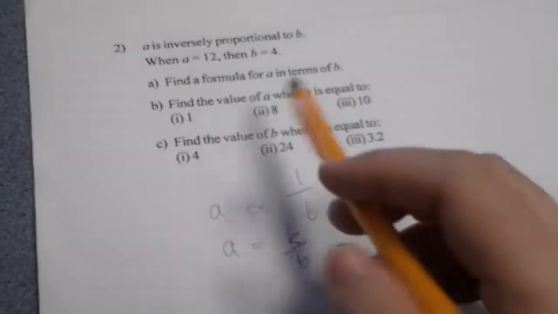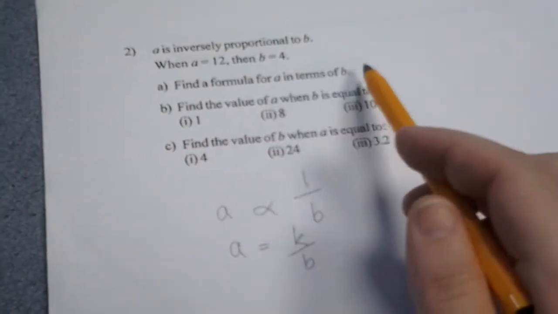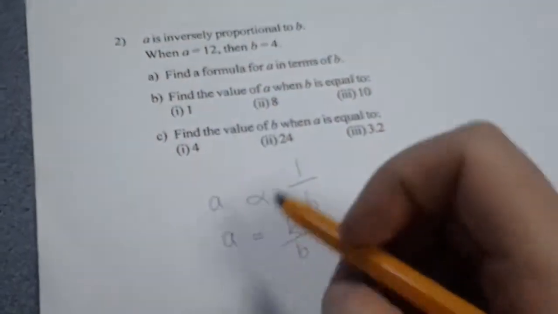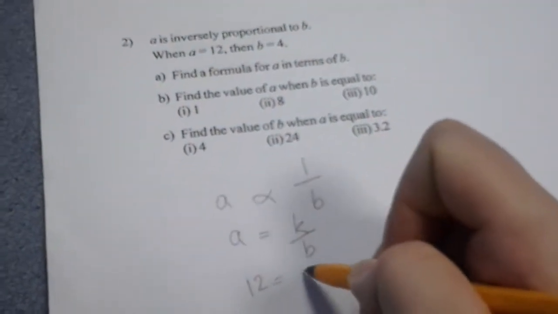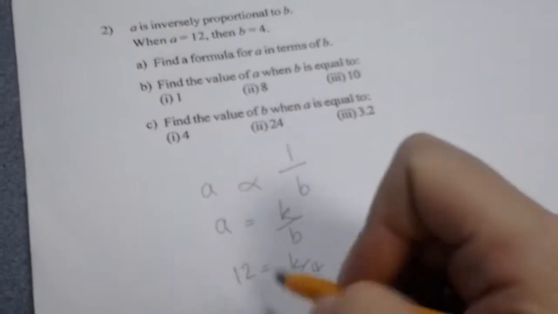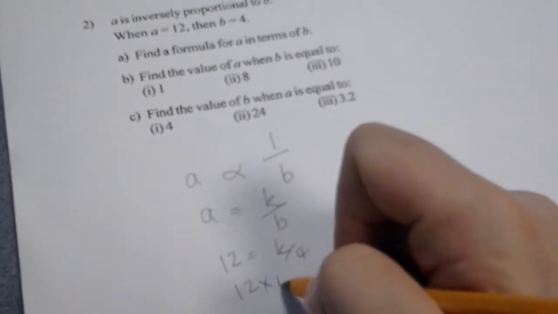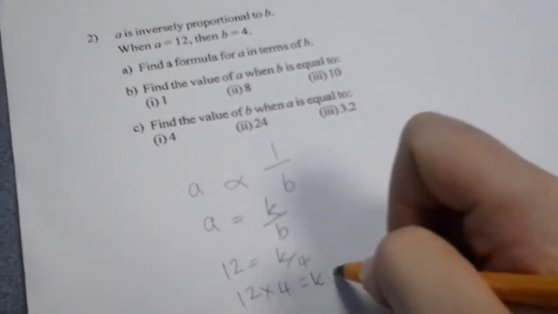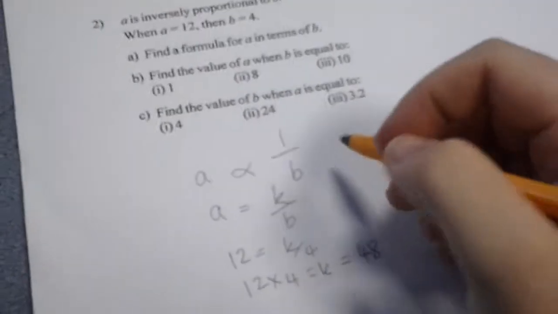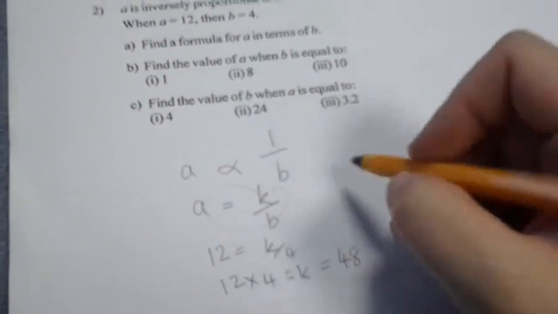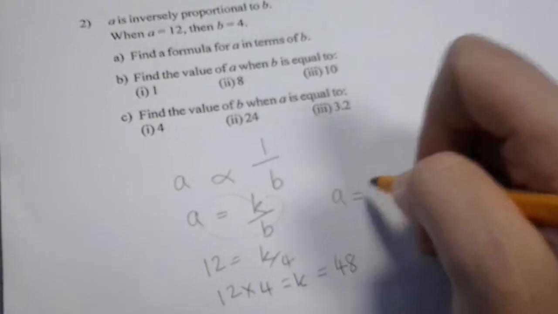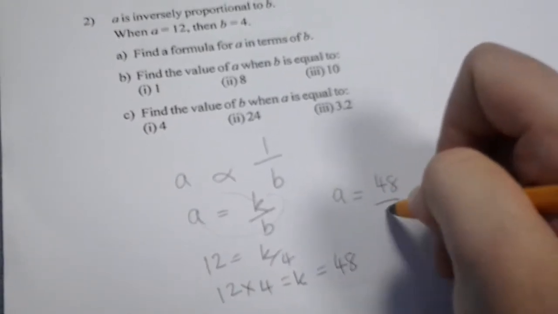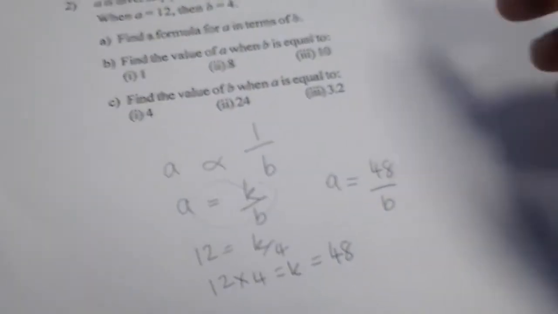So I'm going to again find a formula for A in terms of B. That means putting these two values in. So 12 is equal to k divided by 4. So 12 times 4 will be k, which is 48. So that means this formula can become A equals 48 over B, or divided by B.